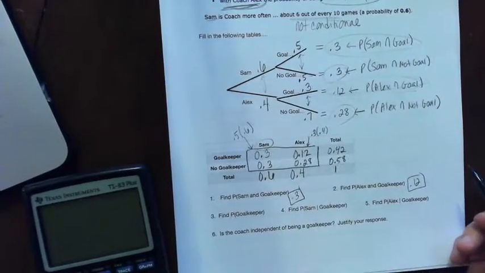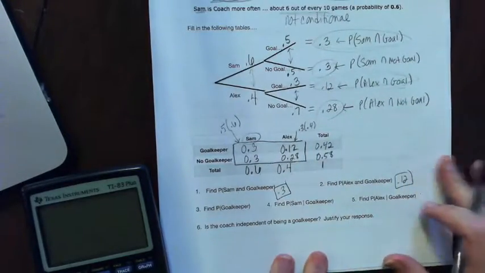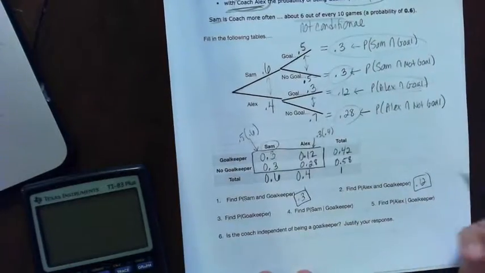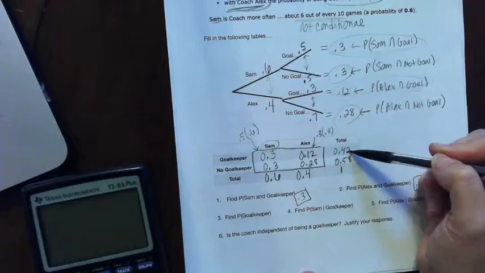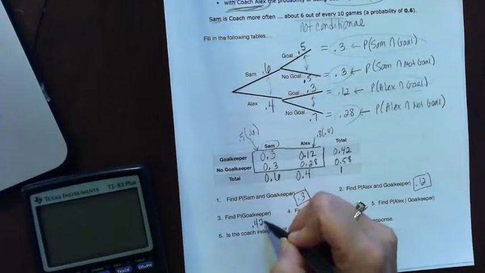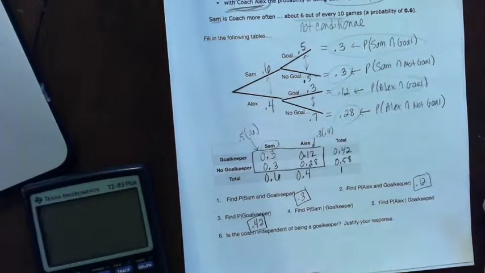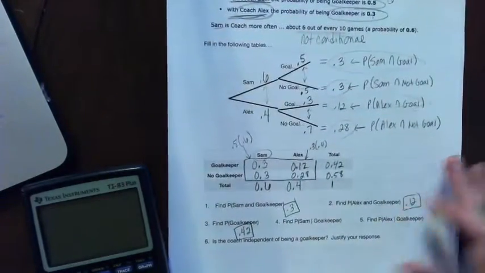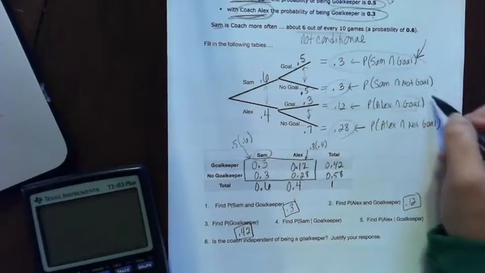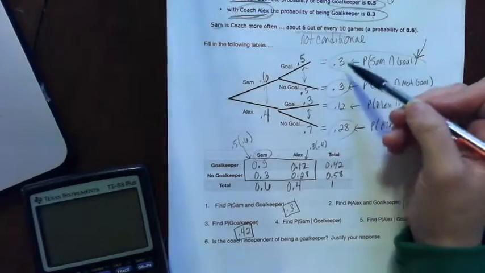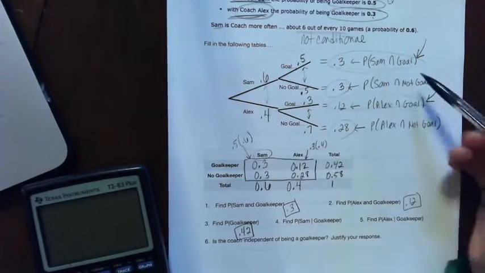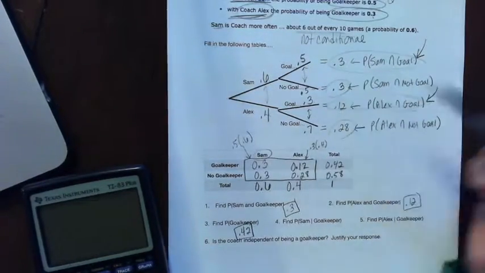What's the probability of goalkeeper? Now, this is just the probability you're the goalkeeper with disregard to who's the coach. That number is right here in the table. Now, if you did not make the table, you would have to find that number by thinking, well, where are the two places or the two scenarios where I could be the goalkeeper? Here or here. These are your two goalkeeper scenarios. So 0.3 plus 0.12. It's either you're here or here, so "or" means add.